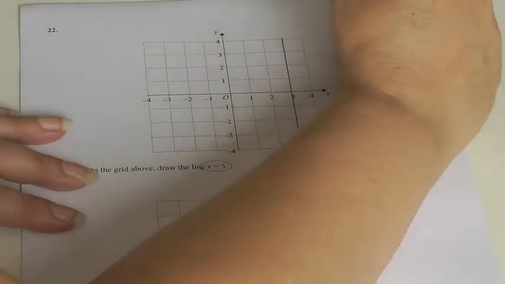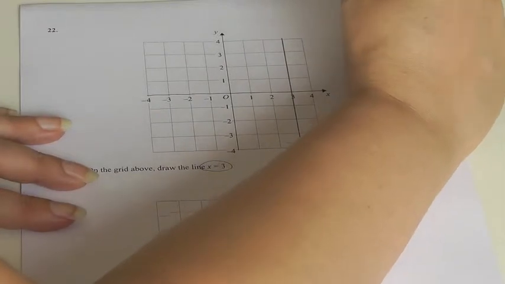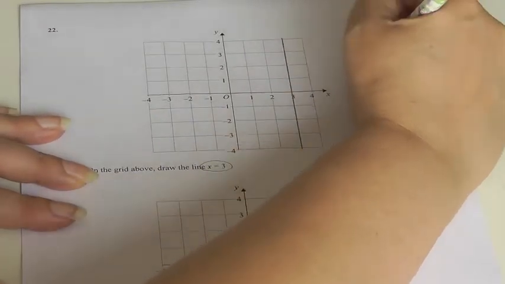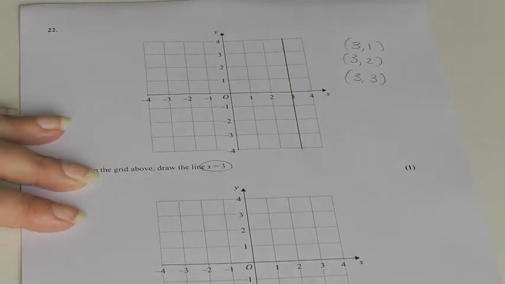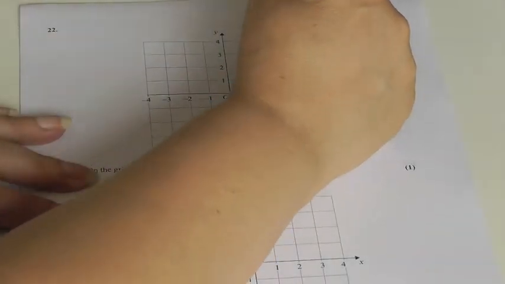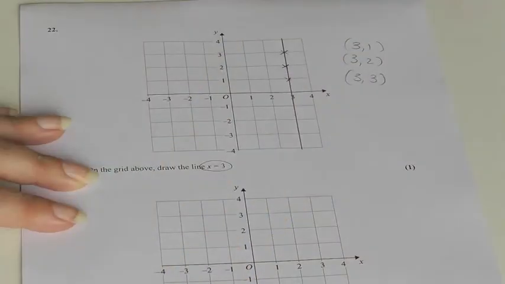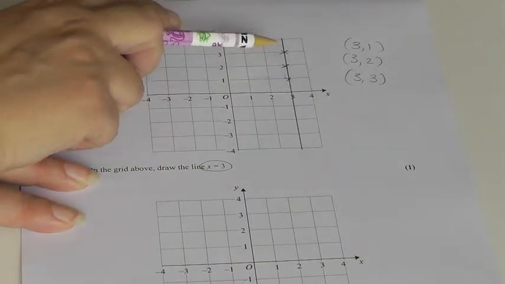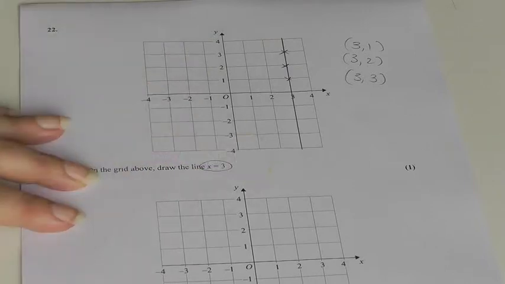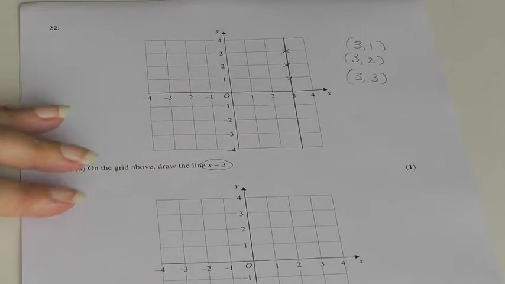is always 3. So something like this: 3, 1, 3, 2, 3, 3. My x coordinate is always 3. If you plotted those points, you would see that they all lie on this line, and you could just join it up and fill the graph.